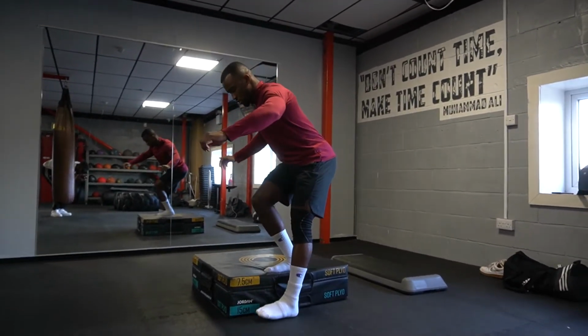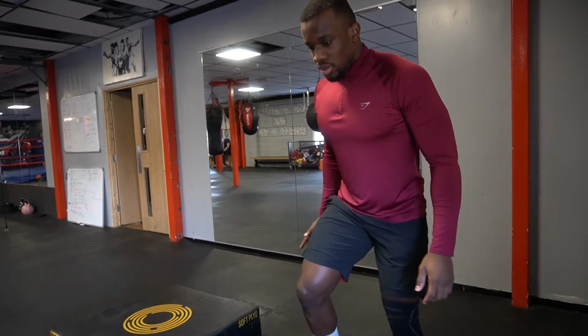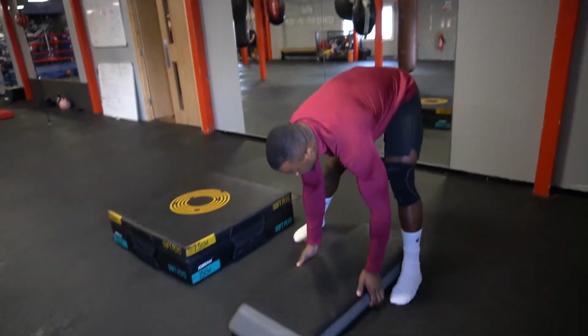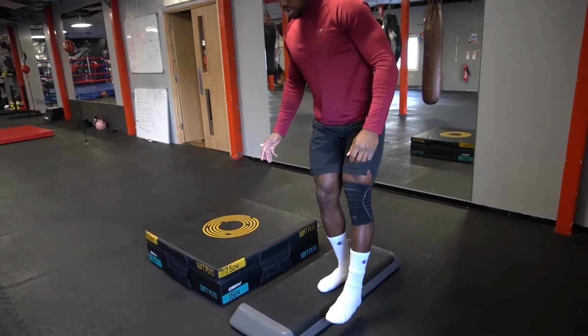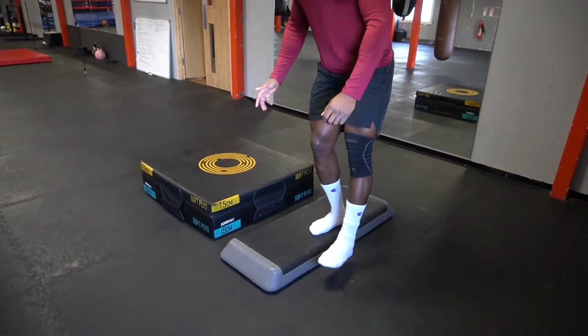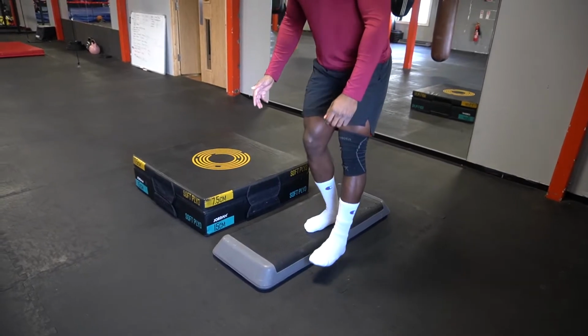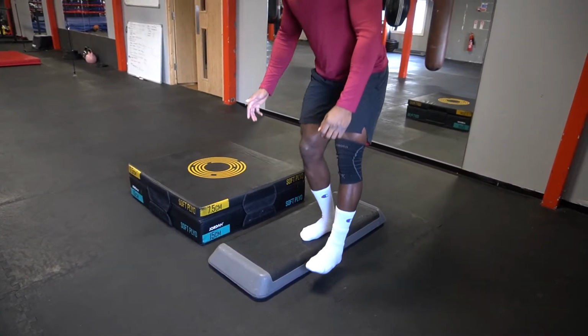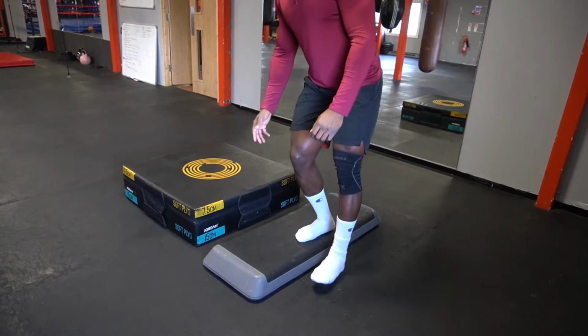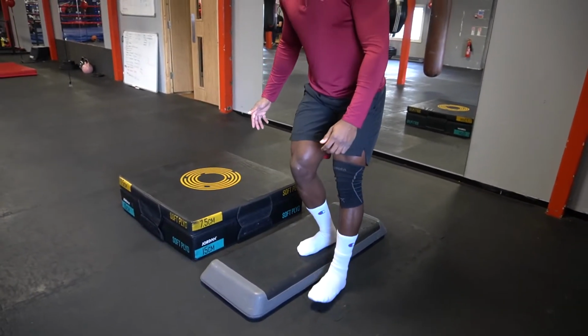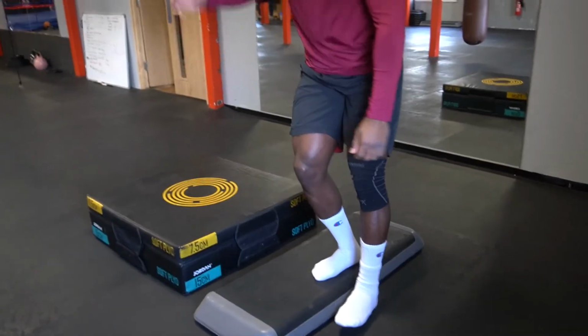Stand on the box with one foot and have the other foot hanging to the side. Drop your hips backwards and bend the knee on the box till your other leg hits the floor and push back up to the starting position. You can also regress this exercise by getting on a lower surface and repeating the same. You want to complete this for about 20 reps and complete on both sides.